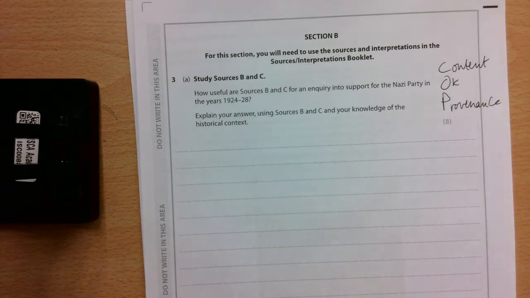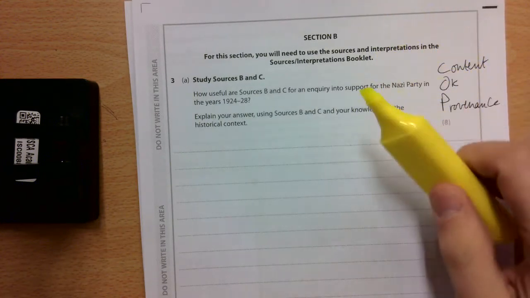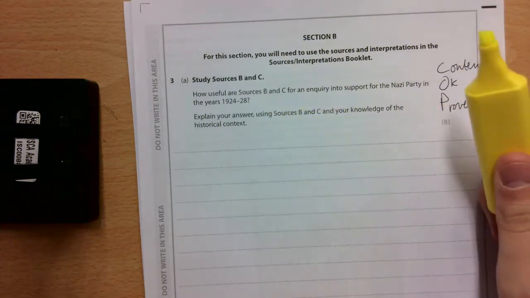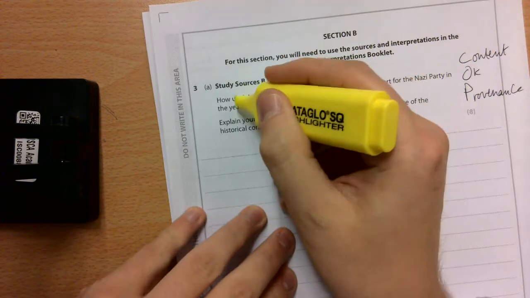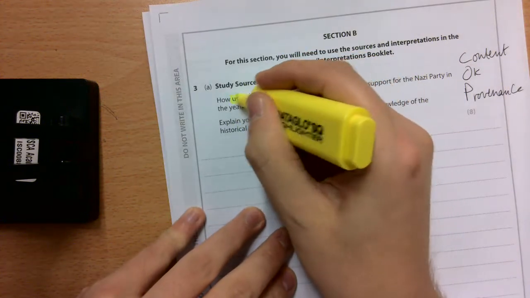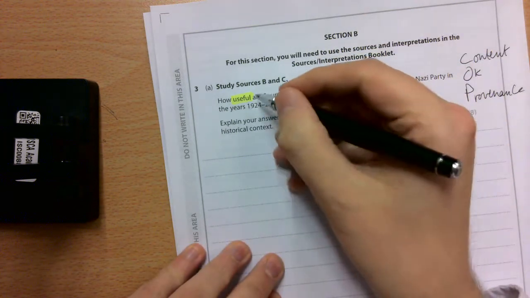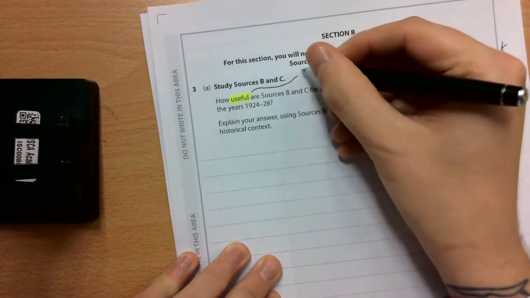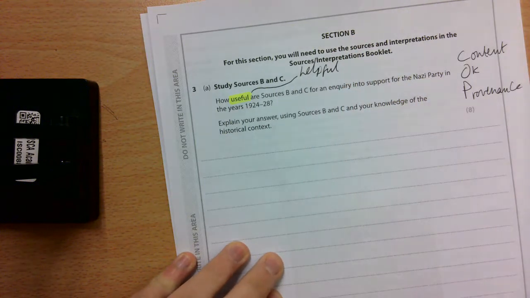So I'm going to get my highlighter. This is something that you absolutely need to use in your exam. It's really important that you're going through and highlighting the important parts of the question so that you can stay focused. So this is a question that asks you how useful two sources are in relation to an inquiry. So this word useful just means helpful. So how much do these sources help you if you're trying to find out about a particular topic?